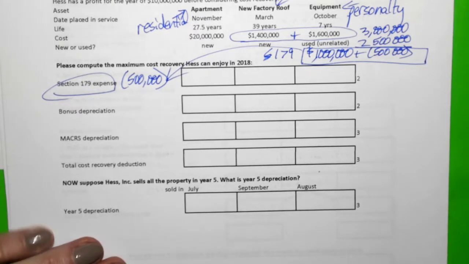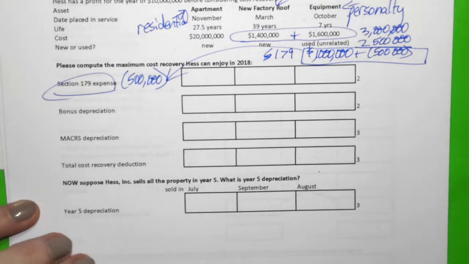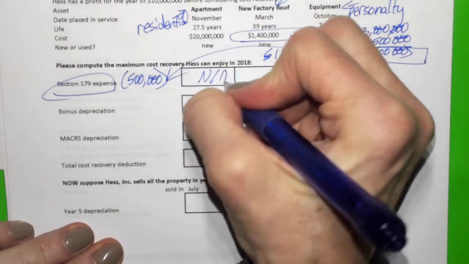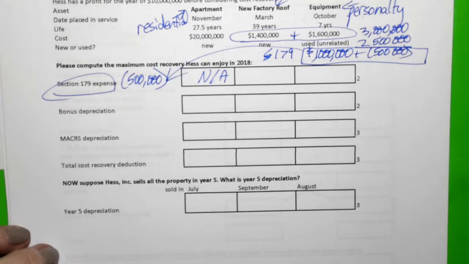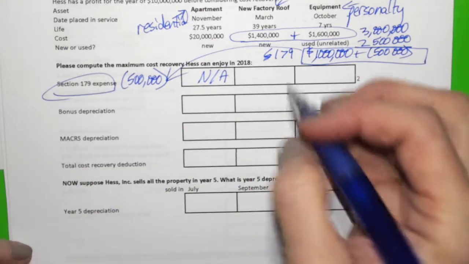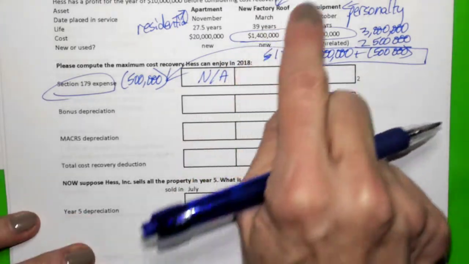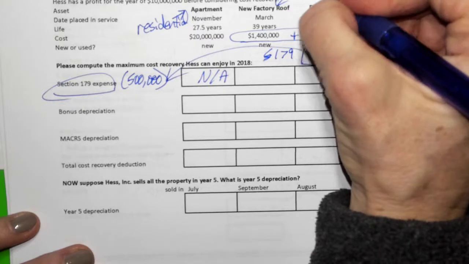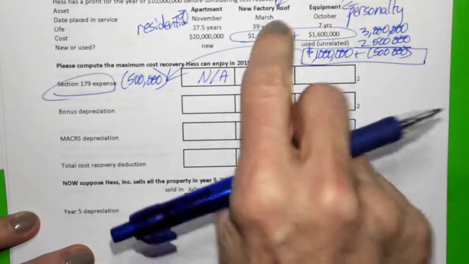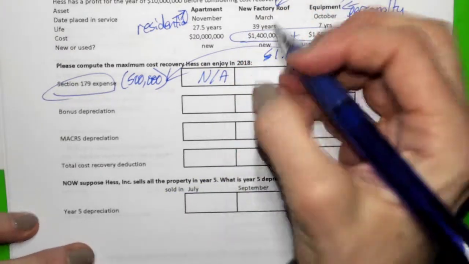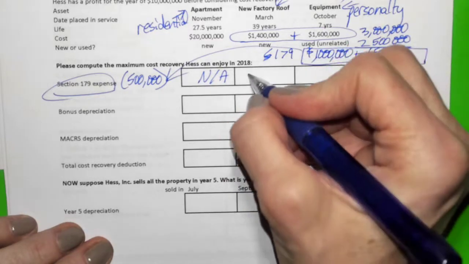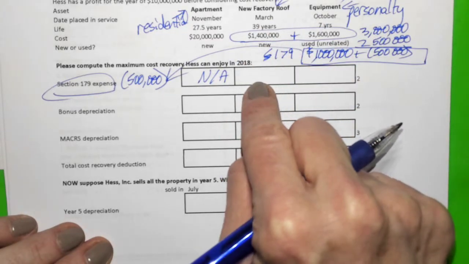So now the question is, which property should we apply the $500,000 to? Well, you're not allowed to apply it to realty in general, but starting in 2018, you can claim it against non-residential realty improvements, and this is a new roof, so we can claim the $500,000 here.